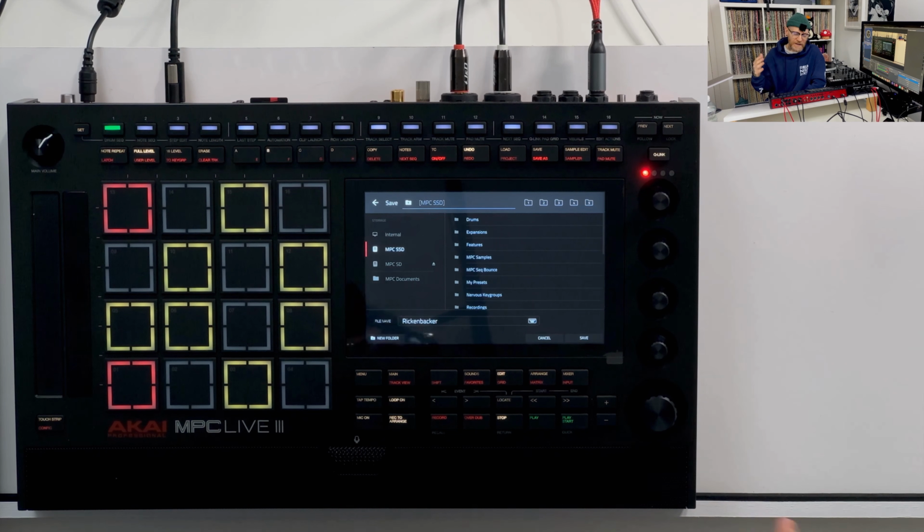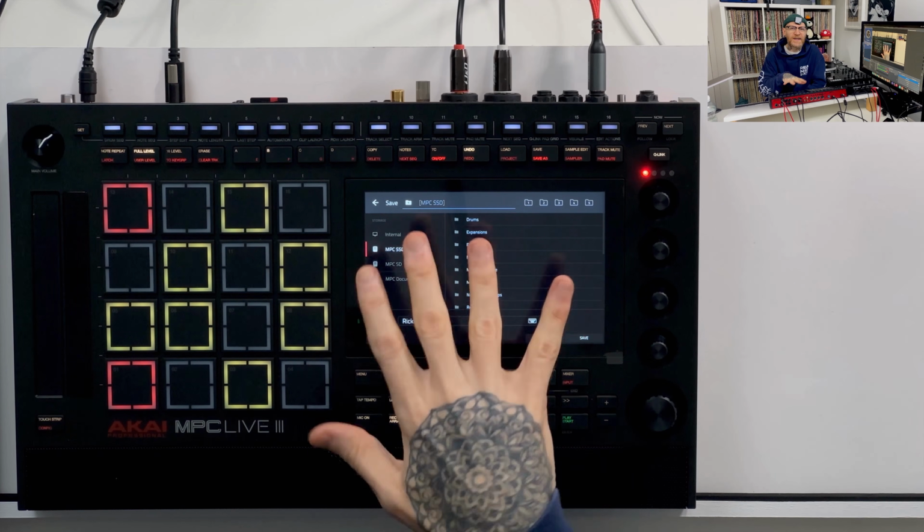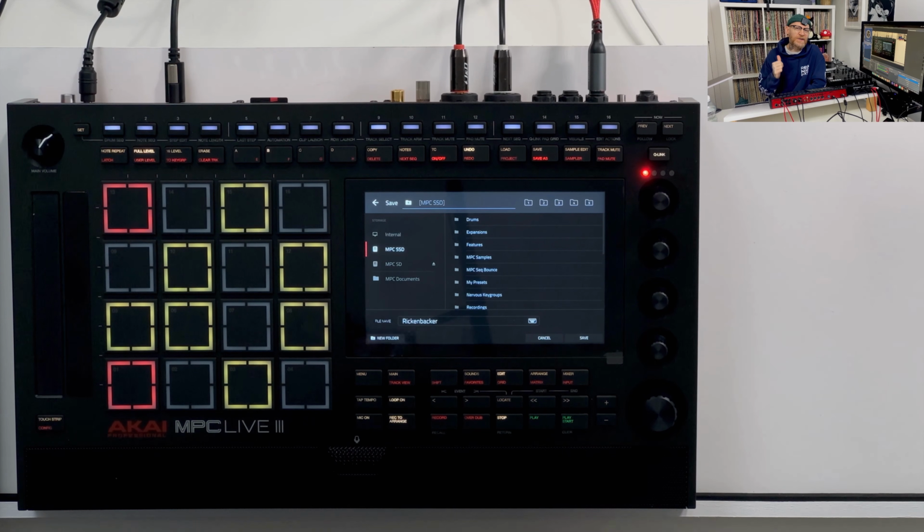It's really cool stuff, and it's going to allow you to really expand the instrument libraries on your MPC. Something that I highly recommend.